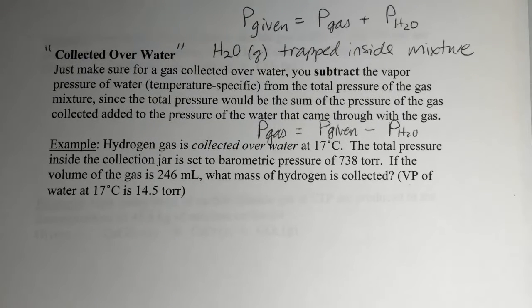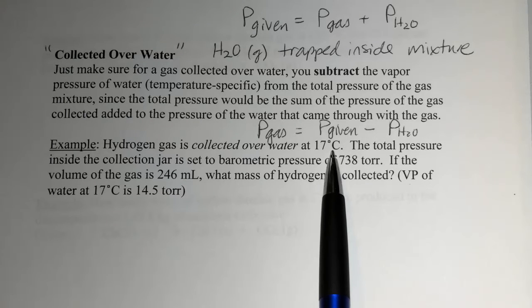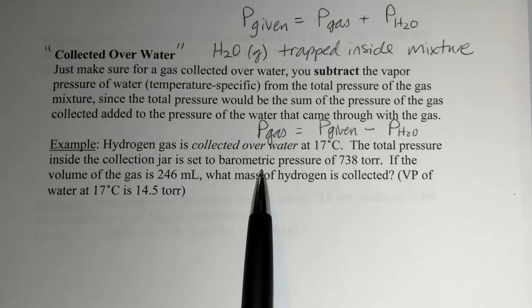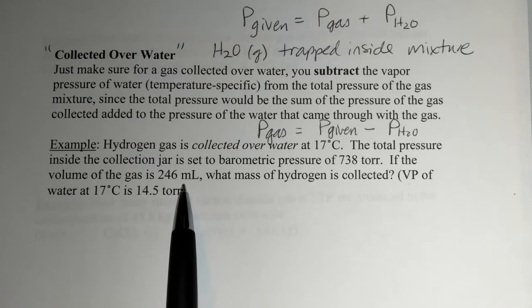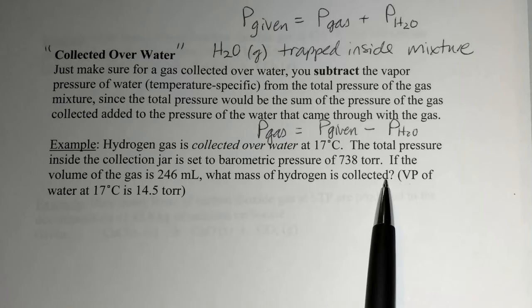So here's an example. We're going to collect hydrogen over water. We're at 17 degrees Celsius. The total pressure inside the collection jar is the atmospheric pressure in the room, which is 738 torr. The volume is 246 mL. What would be the mass of the hydrogen collected?